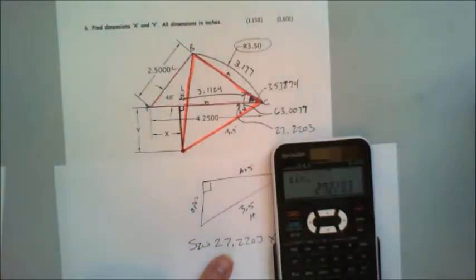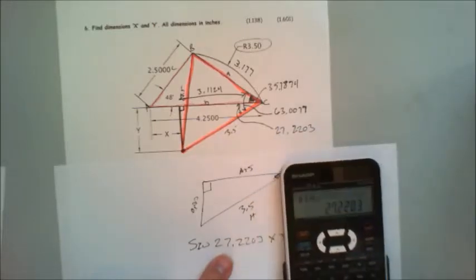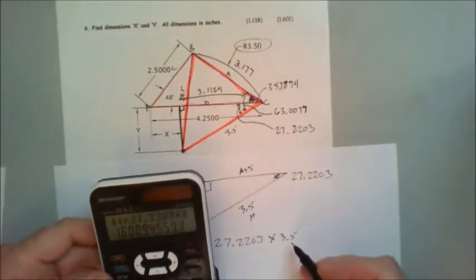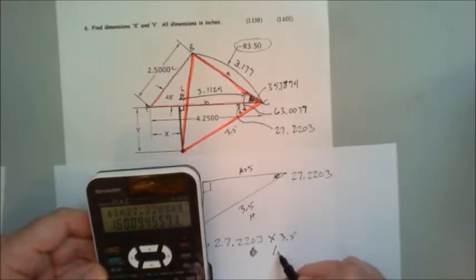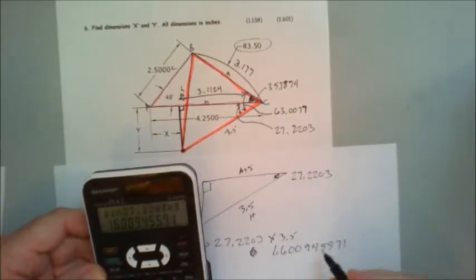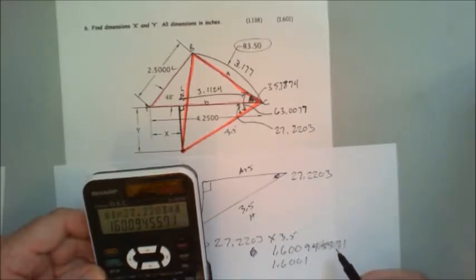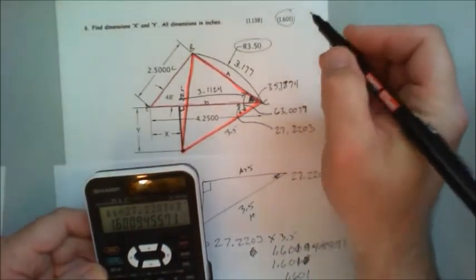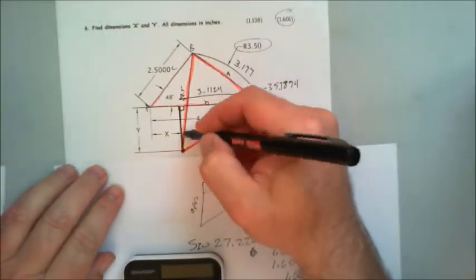Yeah, it tells you what the answers are up here, but take your time. Actually, that's the one that's a 0. So that 9 is going to become a 10, which makes that a 0. So 1.601. That is the height from here to here.